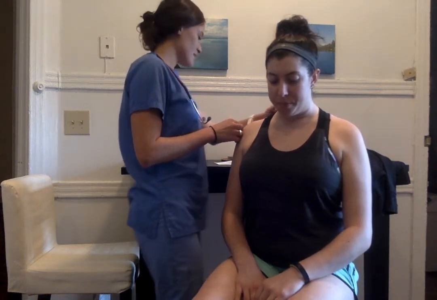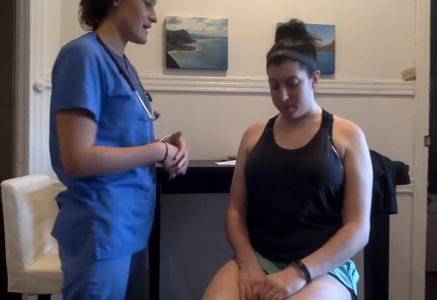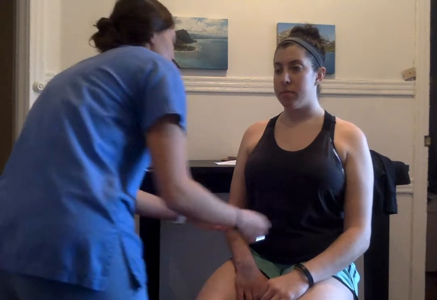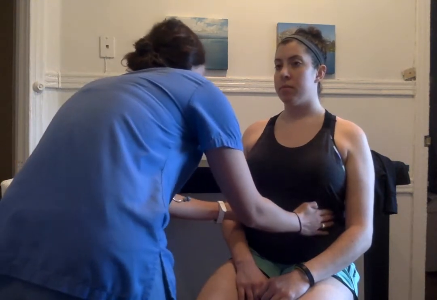While I'm inspecting, I will be looking at her size, shape, and symmetry of her chest, her AP diameter, color of the front and back, and noting if she has any superficial venous patterns that I should note. I will also then be looking at the prominence of her ribs, making sure that she doesn't have any protruding.